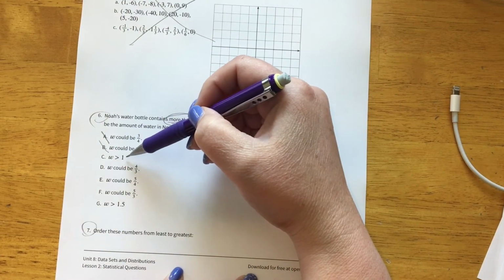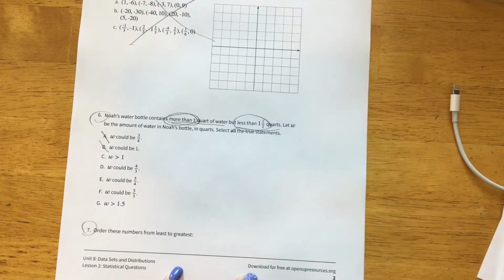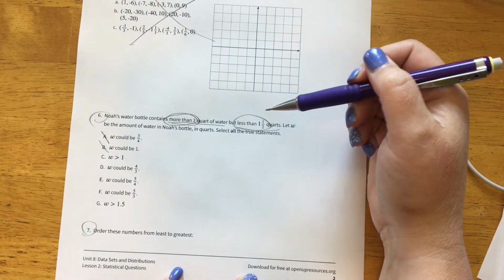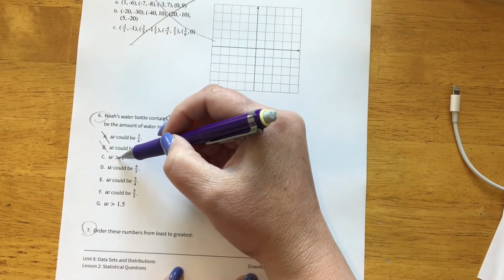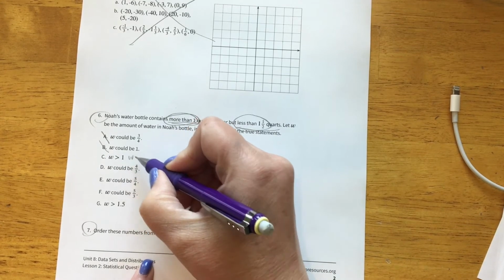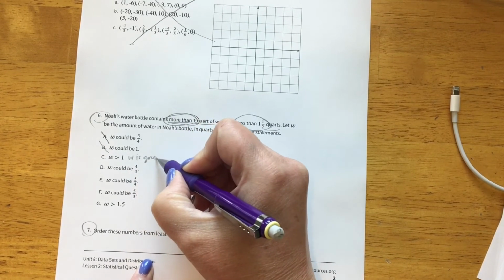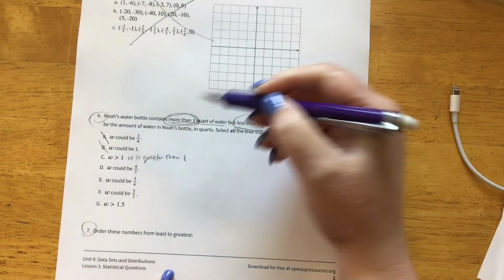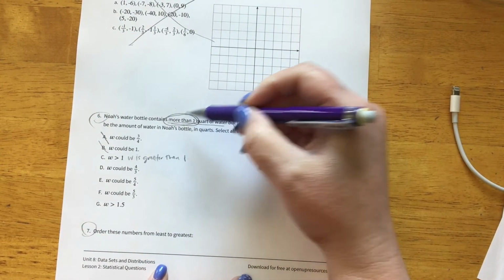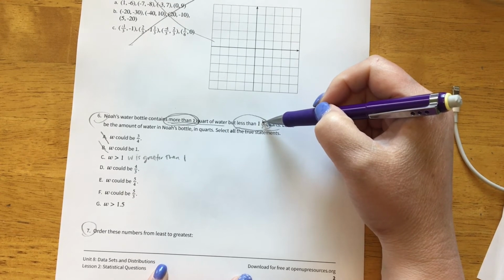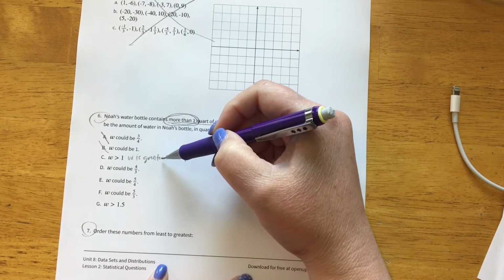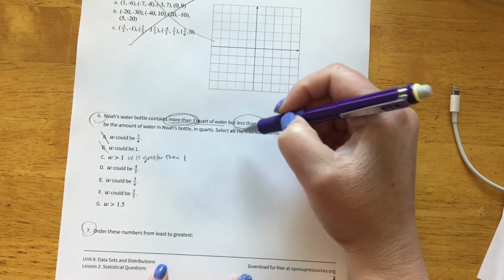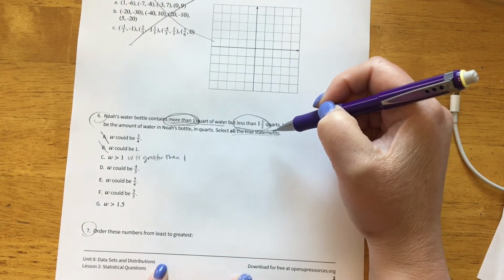W, symbol 1. Now, I didn't give away that symbol. What symbol is that? That is the greater than symbol. So this says W is greater than 1. Is that true? More than 1, yes. But it has to be less than 1.5. So is that enough? No, because it's not 100% true.